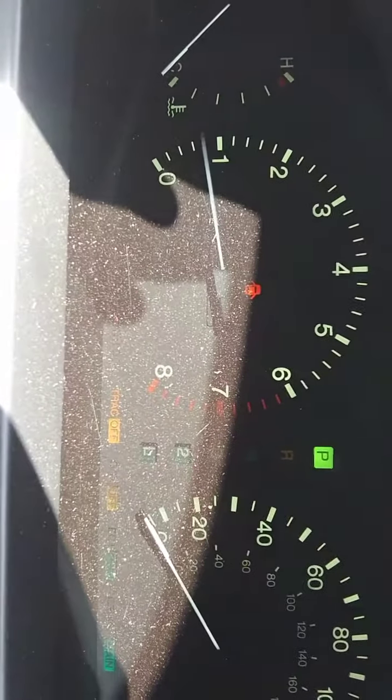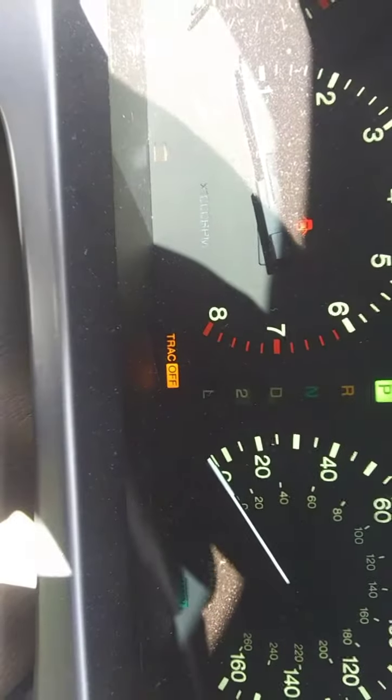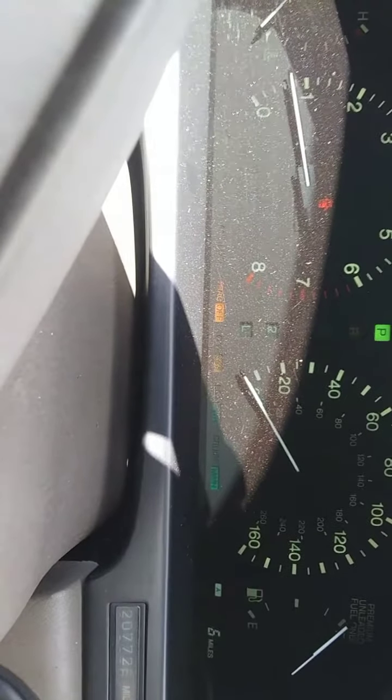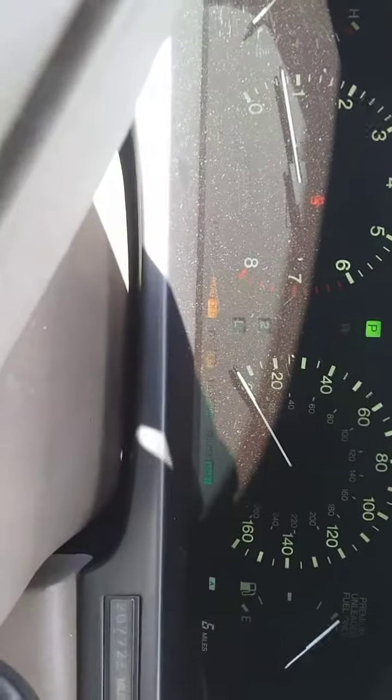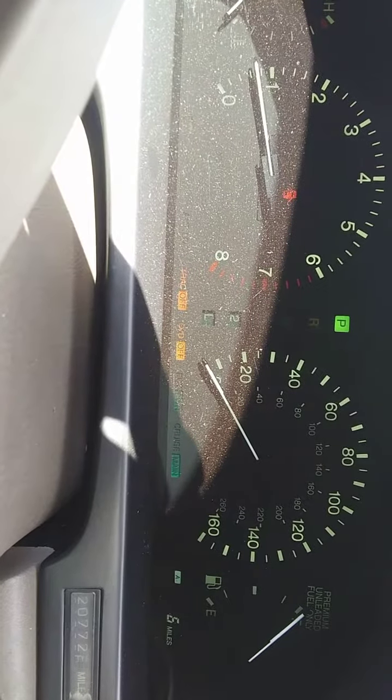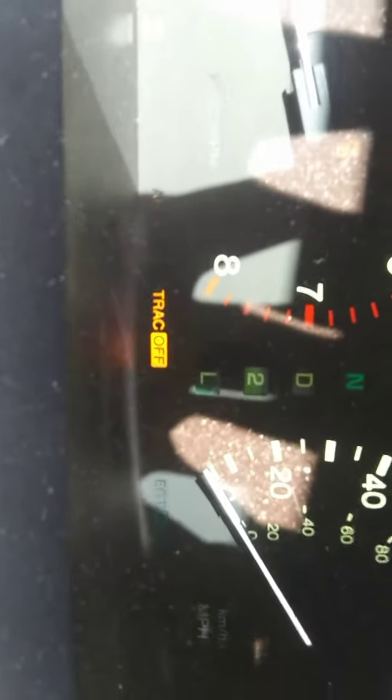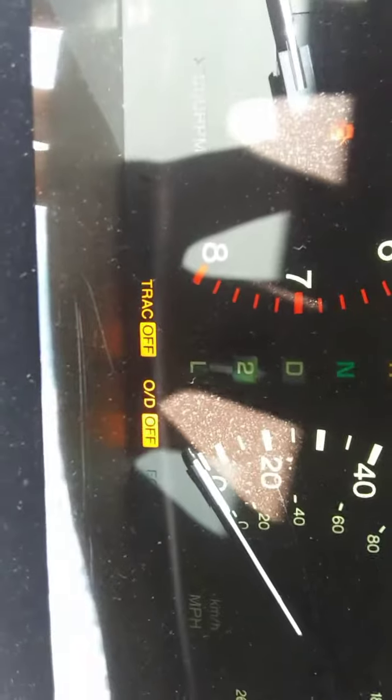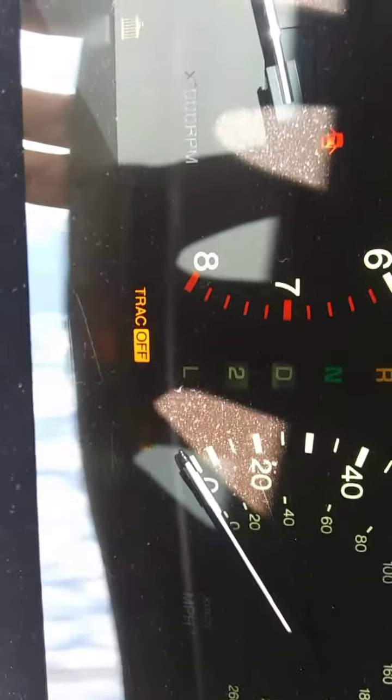I mean, I can sort of kind of drive this car around the block as long as I keep it under 2,000. But that traction off light stays lit regardless if I press the button. Don't matter. Overdrive turns on and off. But the only time this traction off light turns off, that overdrive light will start flashing. But I'm going to show you on my scanner, when it starts acting up, what the computer sees.